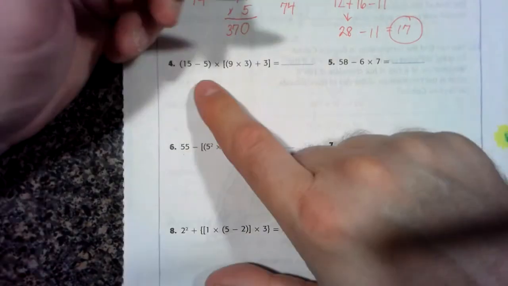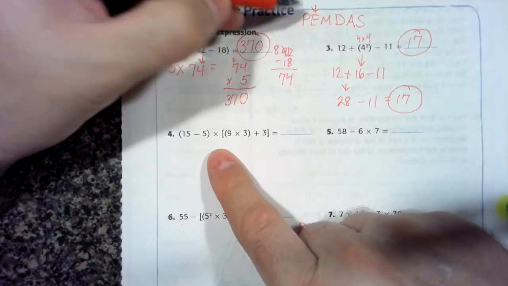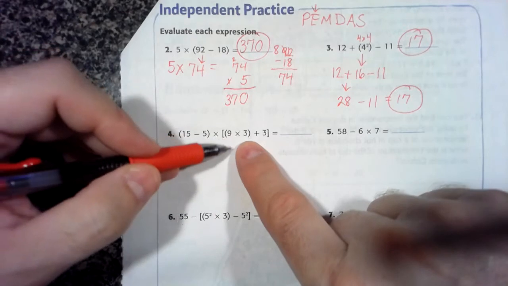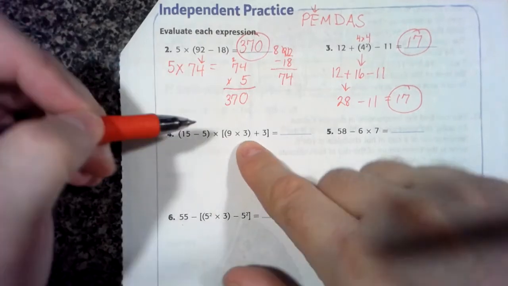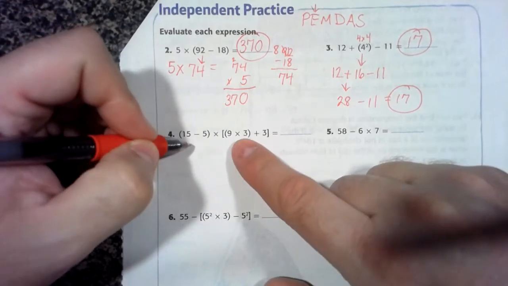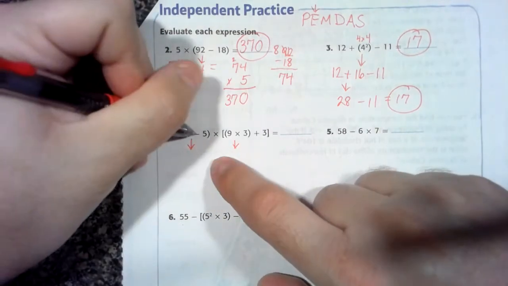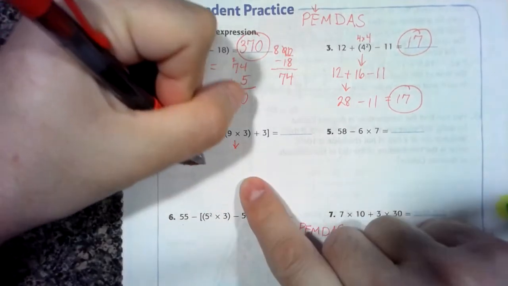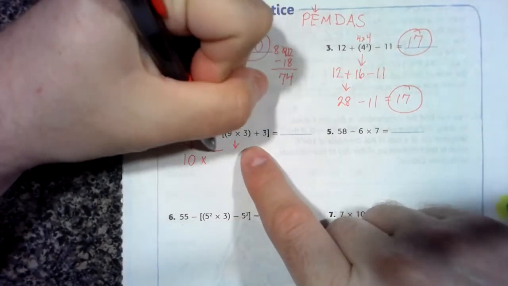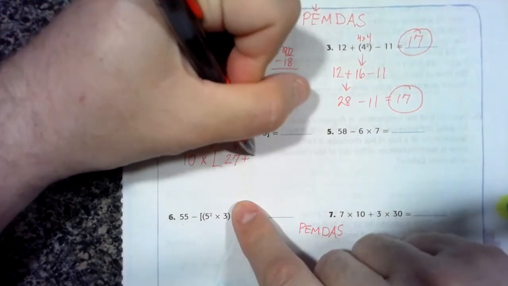All right, next one. We have all kinds of parentheses and brackets and all kinds of stuff. So we're going to look at PEMDAS right there, and we're going to look at this problem right here. And we're going to say, well, are there parentheses? Yeah, there's all kinds of. You just got to do both parentheses first. So let's go ahead and say we're going to do the answers right here. 15 minus 5 is 10 times. We got to put the times in there. All right, so what is 9 times 3? And we're going to leave this bracket because 9 times 3 is 27. And then we got to put plus 3.